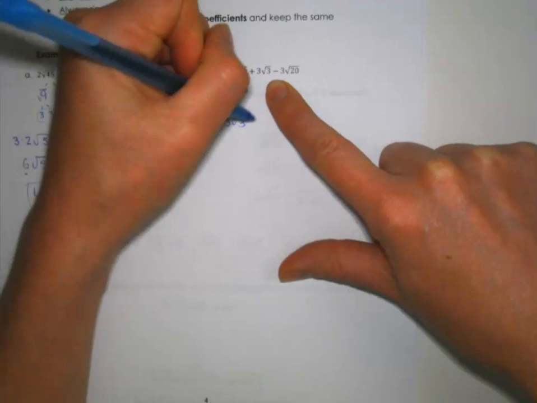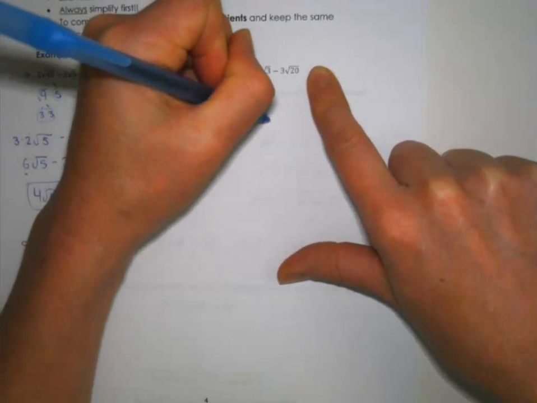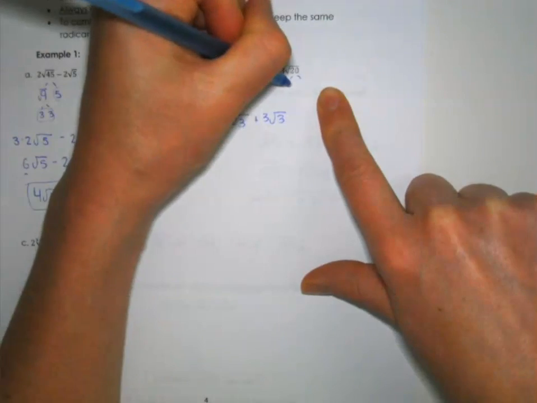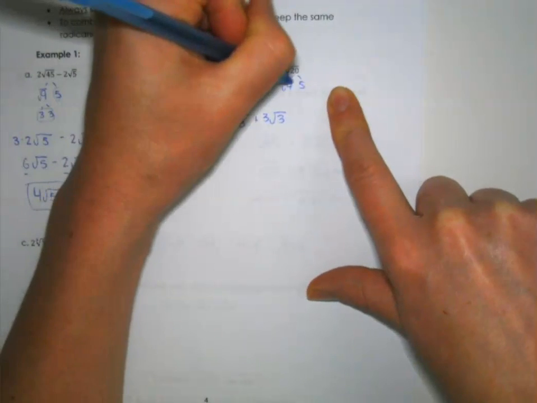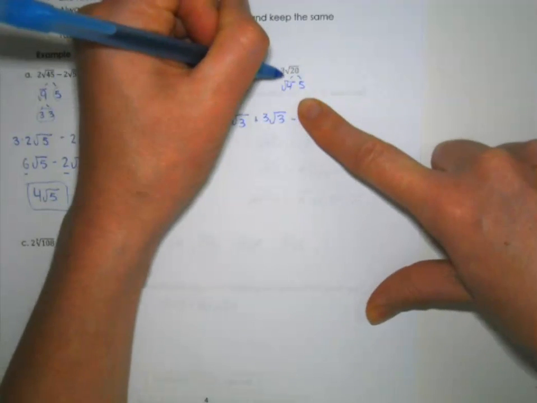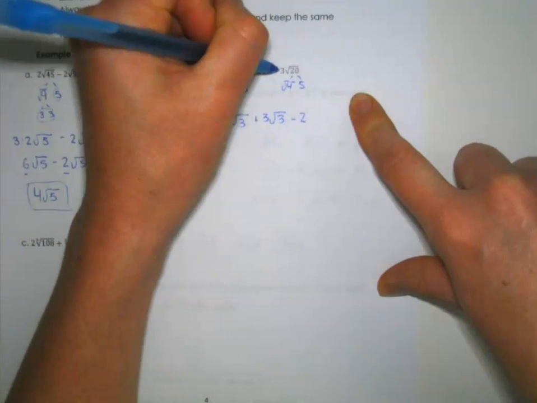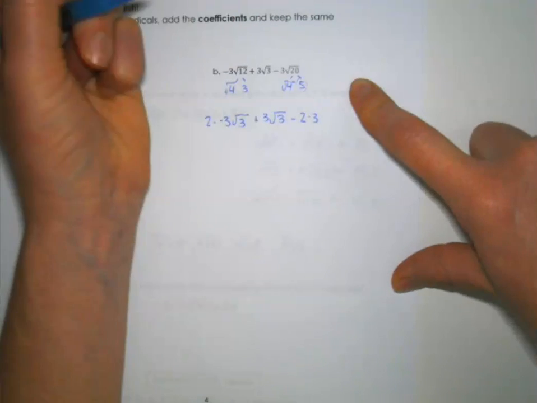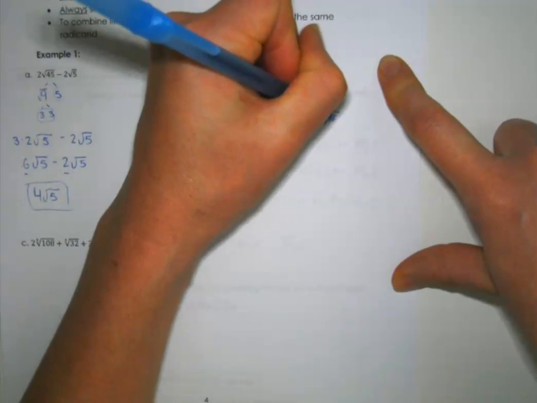3 can't be factored down anymore, so plus 3 root 3. And then 20 is 4 times 5. So we can square root the 4 to give us 2. So we're going to have minus square root of 4 is 2 times 3. And then the only thing left under our radical sign is 5, root 5.